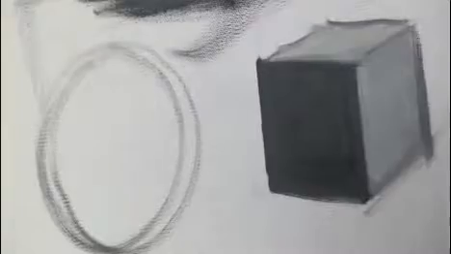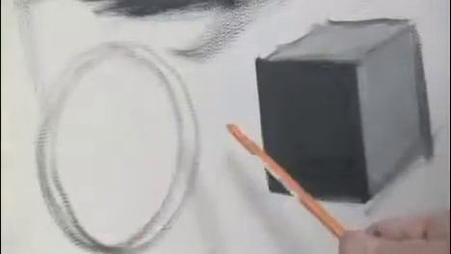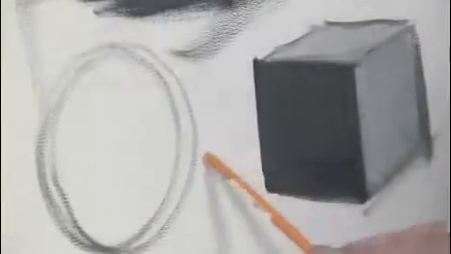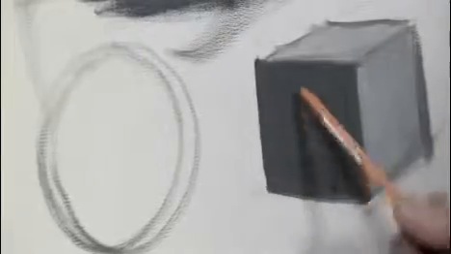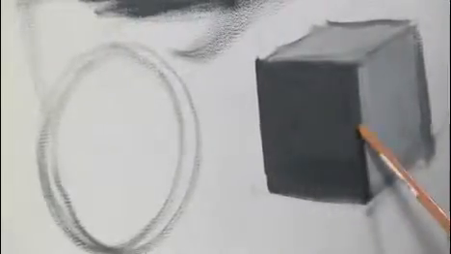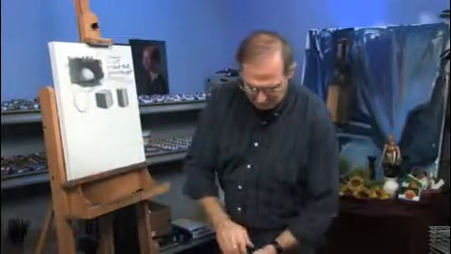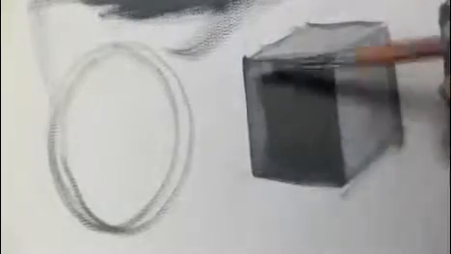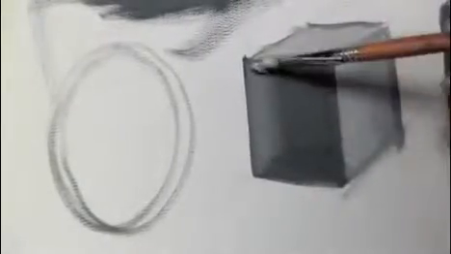There's light, there's shadow. See, when the light comes into a cube, it comes in this way. So it'll be lighter and it gets darker there. So let's take that yellow ochre value gray, put it in here, and work it towards the shadow.